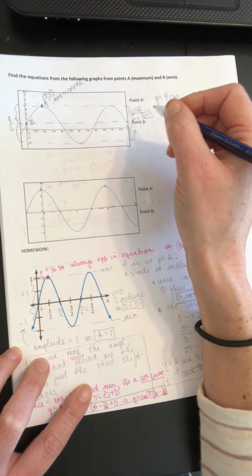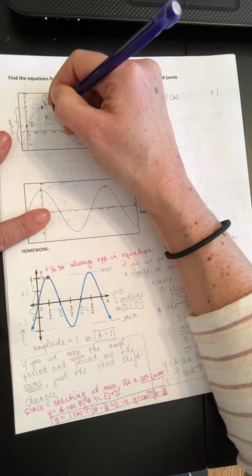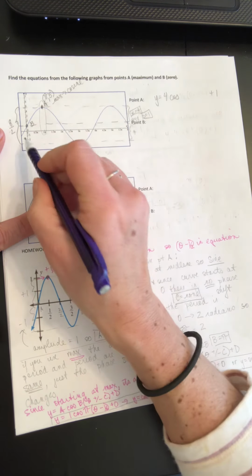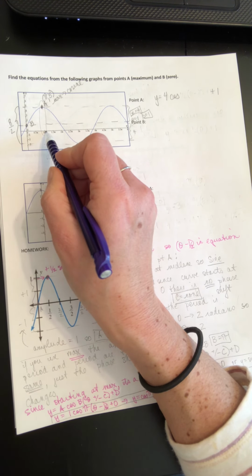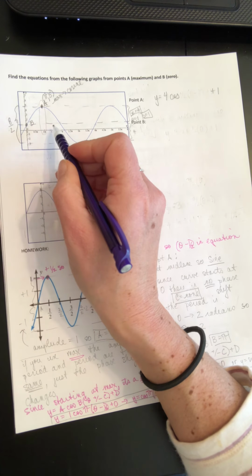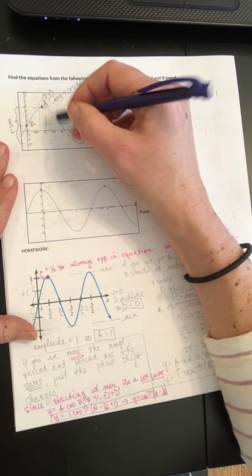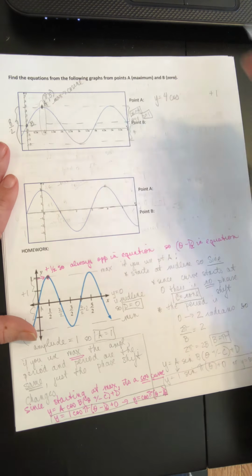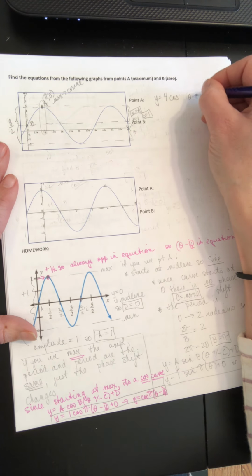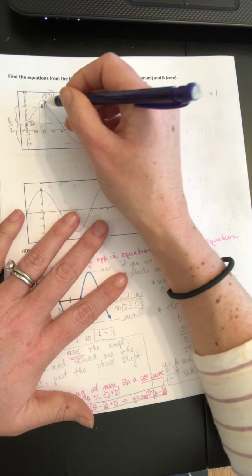Then I take a look, do I have a phase shift? Because that's the next easiest thing to figure out. So if you look here, where did I start this graph? Well, I didn't start it at 0, so I've shifted it to the right. Don't always think it's going to shift to the right. Sometimes it might shift to the left. You could start it over here, but based on the picture they gave us, it's easier to use point A. So this is shifted to the right pi, so I'm going to subtract pi. If I shifted to the left, I would just add pi. It's always the opposite.